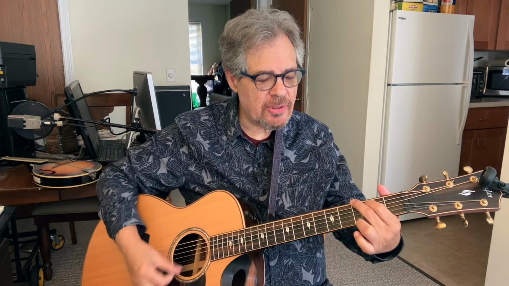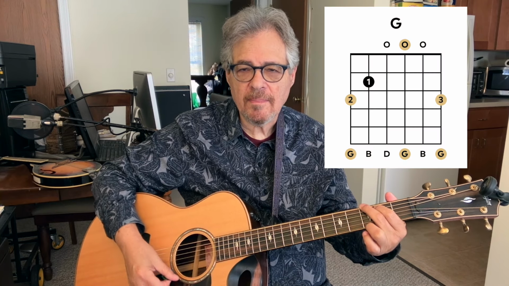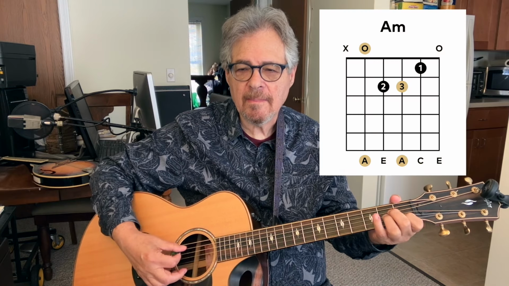F sharp is written by a hashtag, F hashtag. So here's the chords. G major, we went over that before. A minor, we went over that before. Here's the third chord. Third chord in the key of G is a B minor.